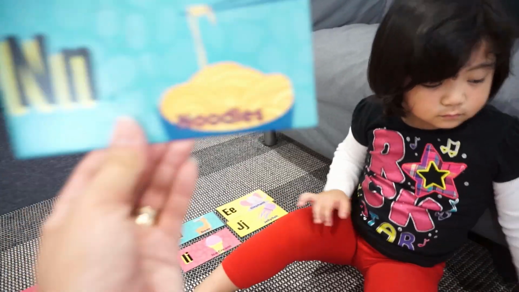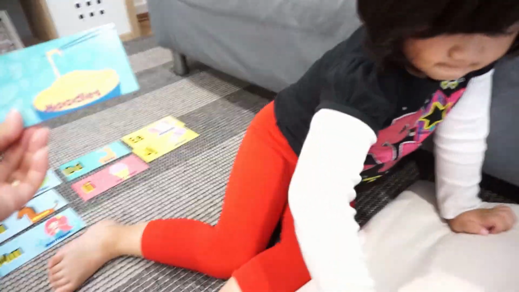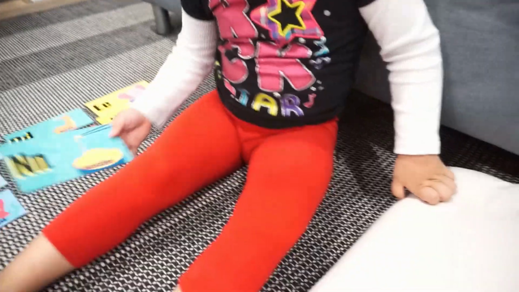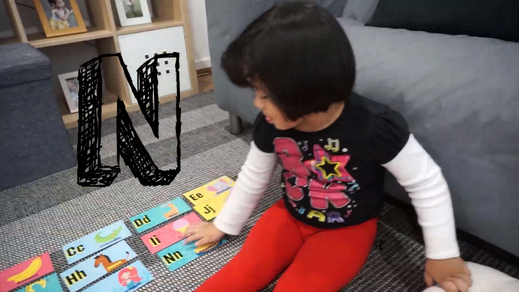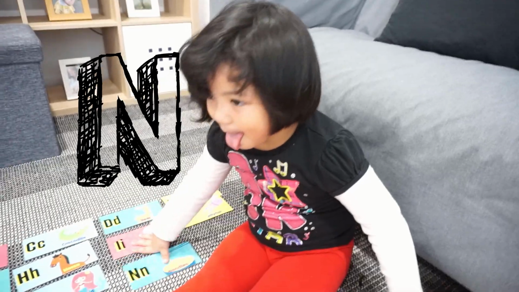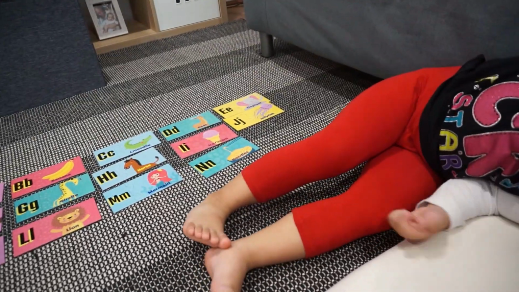The next picture is... Sorry, what is this? Noodles. Noodles. Alright, can you put them in order? Here. So just beside M, because N comes after M. And the next picture is... Sorry, what is this? Octopus.